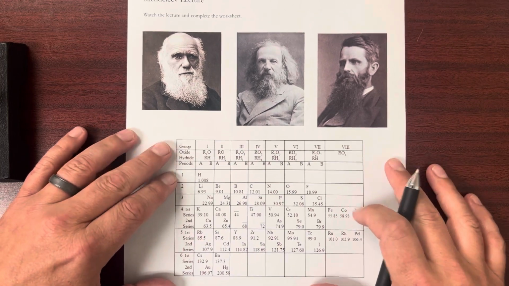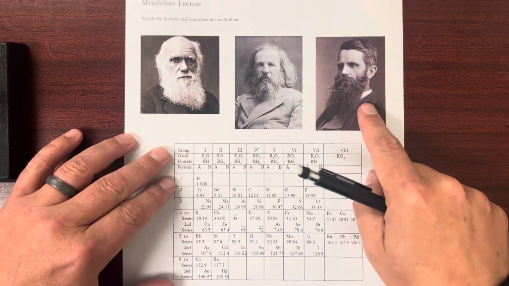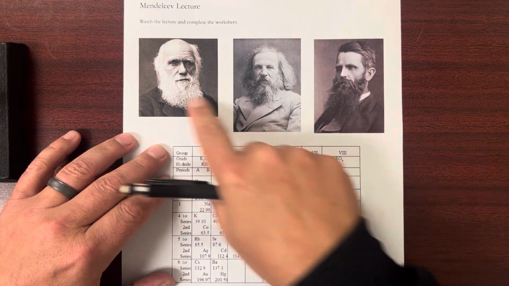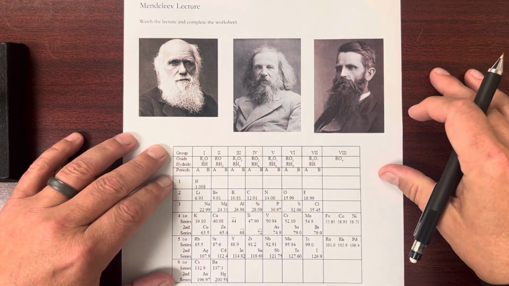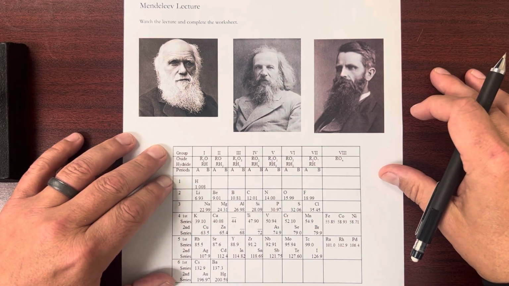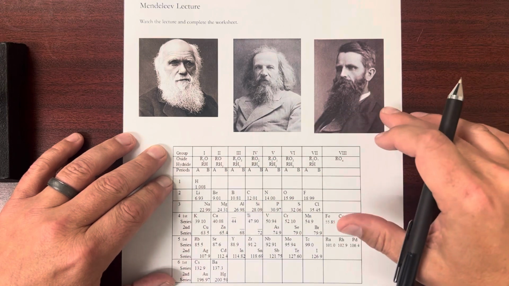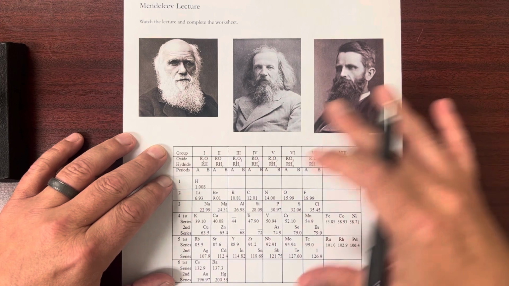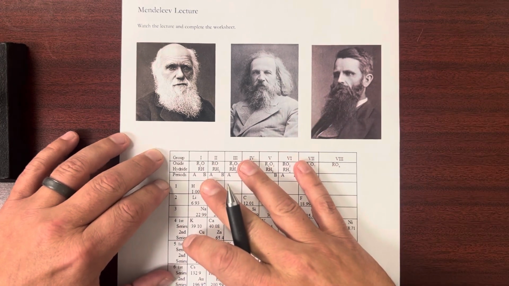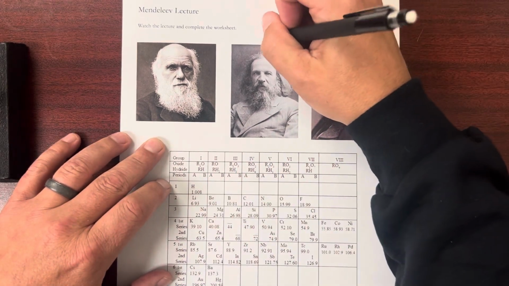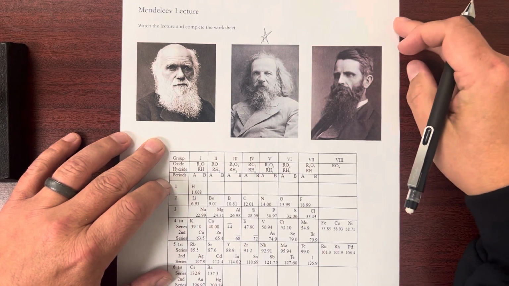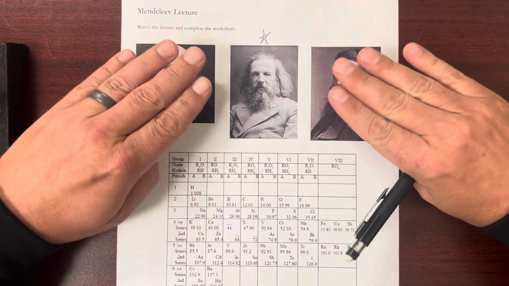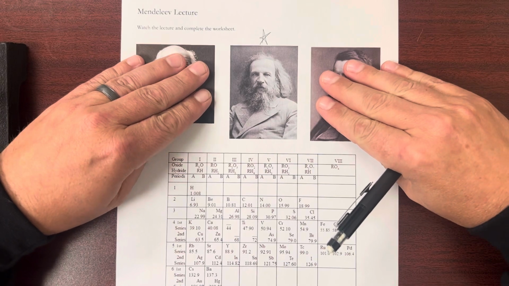Now, the first thing we want to do, you'll notice that there are 3 pictures up here. One of these people is Mendeleev. They all have beards. They're all old white men, and they're all former scientists. But Dmitry Mendeleev is actually this one here in the middle. So just put a star there above Dmitry. Neither one of these two are Mendeleev.